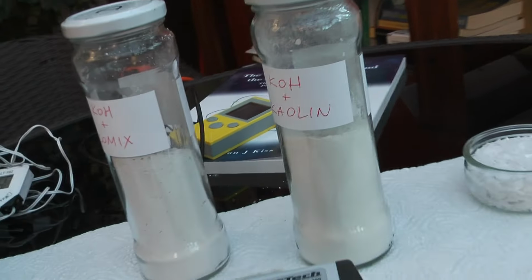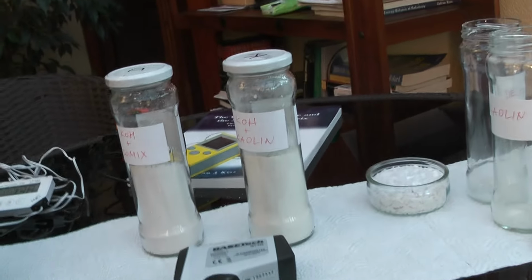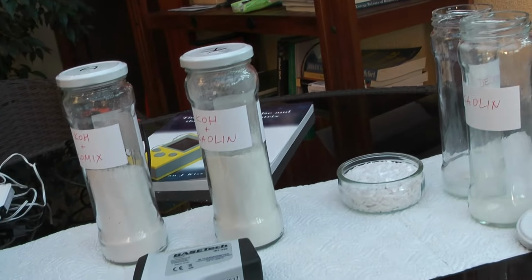This is time now to speak a little bit about the Decomix itself. It is a certain composition of elementary processes with hydrogen, oxygen, nitrogen, carbon, sulfur, silicon, aluminium, magnesium, phosphorus, iron, and titanium.